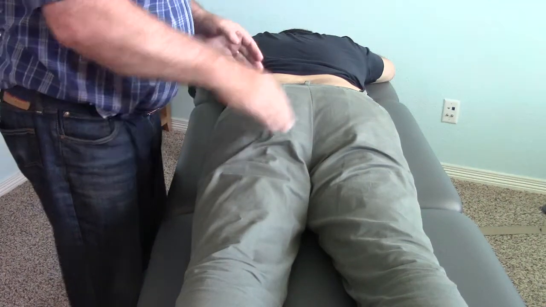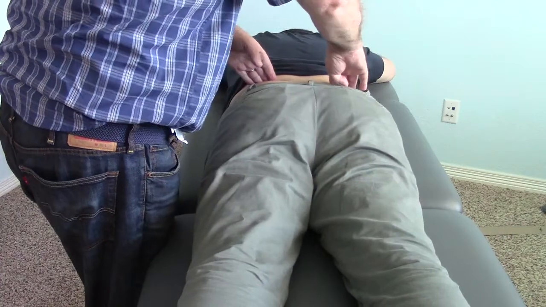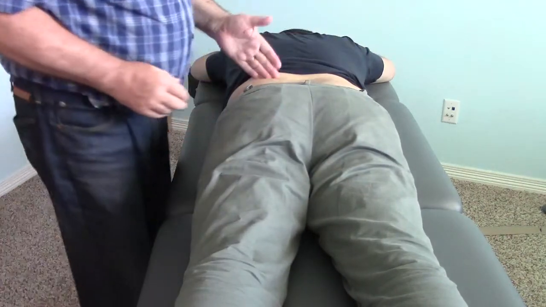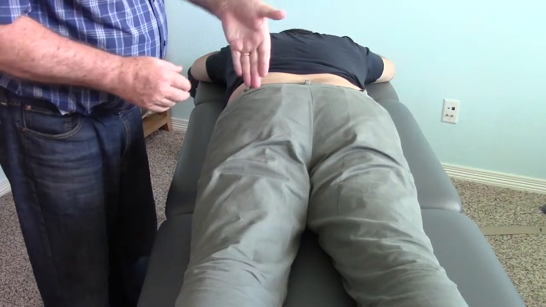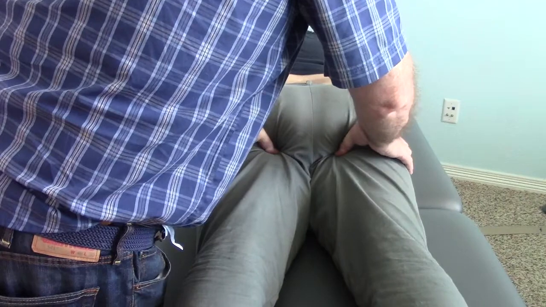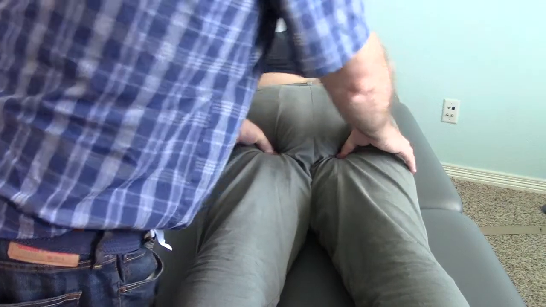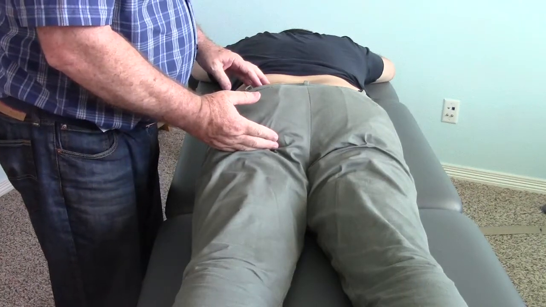And in looking at his pelvis, one could give it a name such as a left posterior ilium. The iliac shelf on the left side is lower, and the ischial tuberosity on the left is more subtle. I can't say that there's an asymmetry at the bottom of the sit bone.